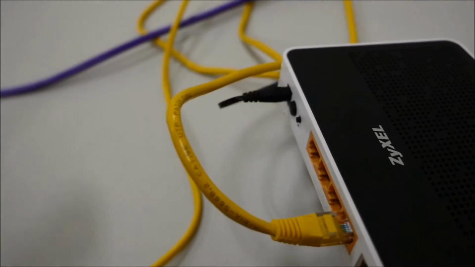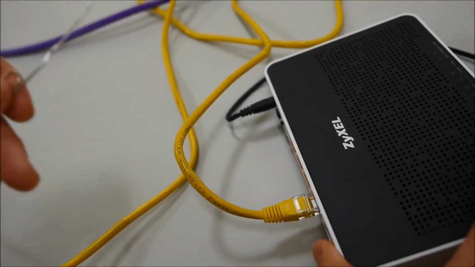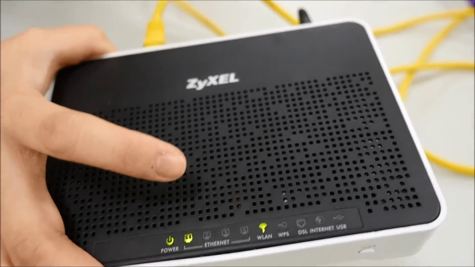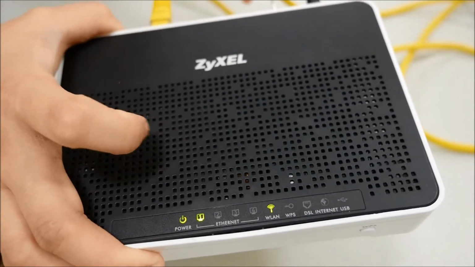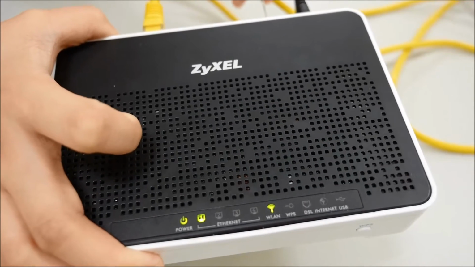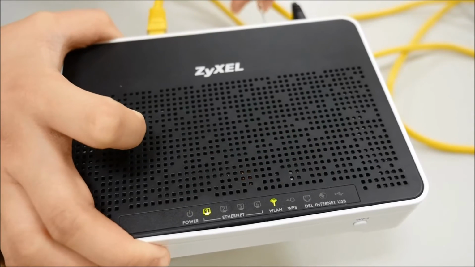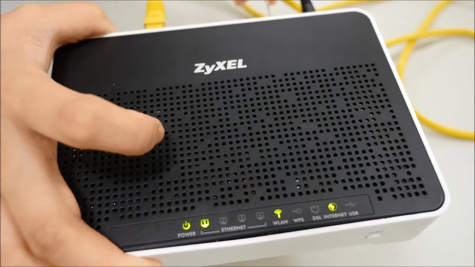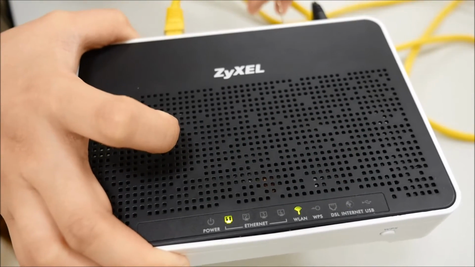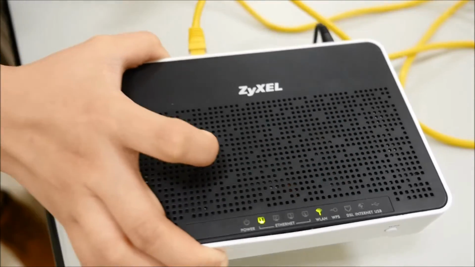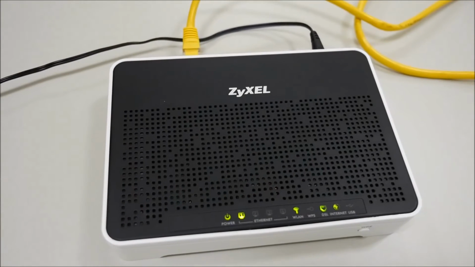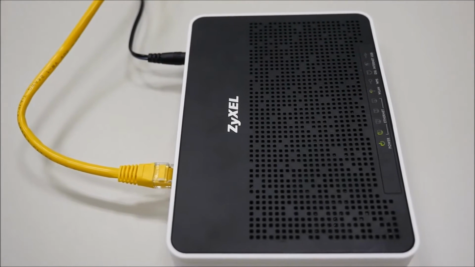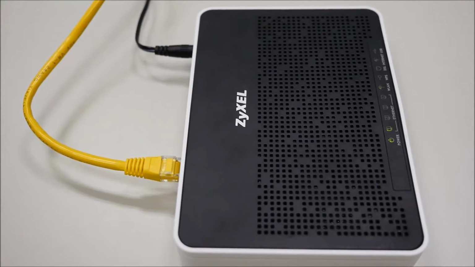You will need to hold it for more than 10 seconds for the factory default to take effect. When you press the reset, you will hear a click sound, so hold it. Hold it over 10 seconds, and then you can see the power LED, DSL LED and internet LED all blinking together. This means the reset is in process, and you can let go of the paper clip. The router will finish resetting and restart. Now you have reset your router to factory default. The next step is to do the firmware upgrade through the GUI.